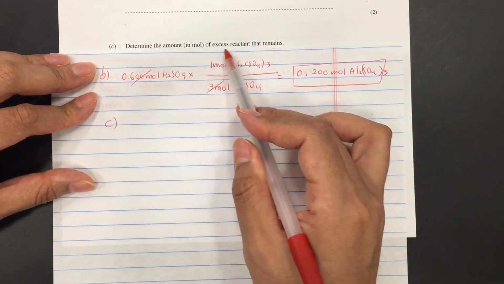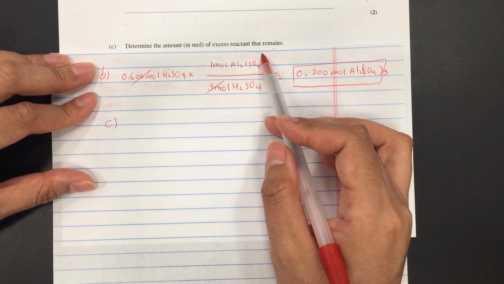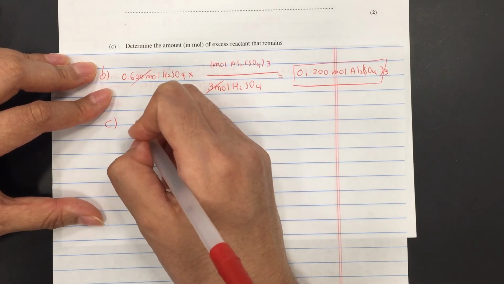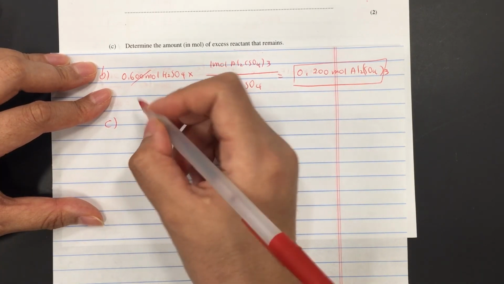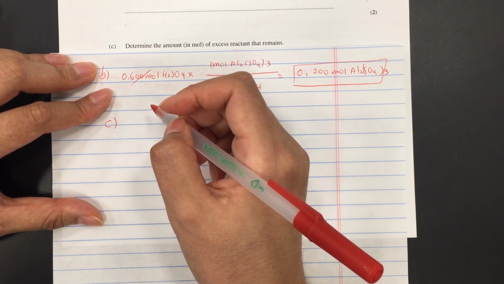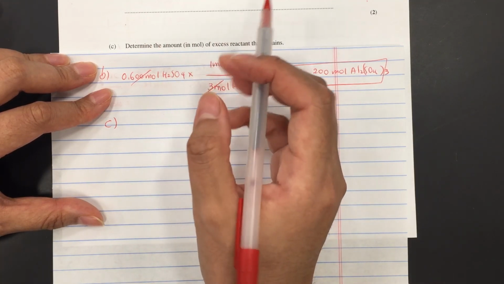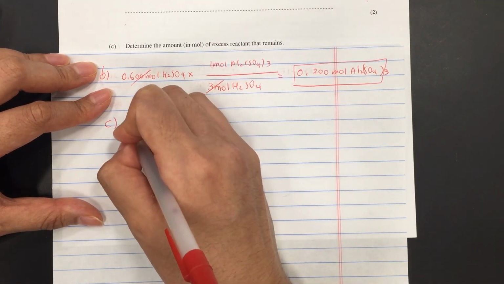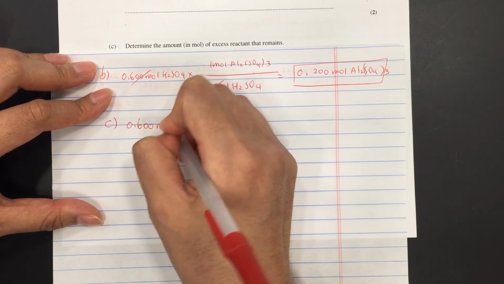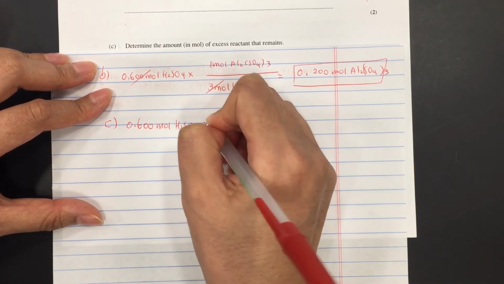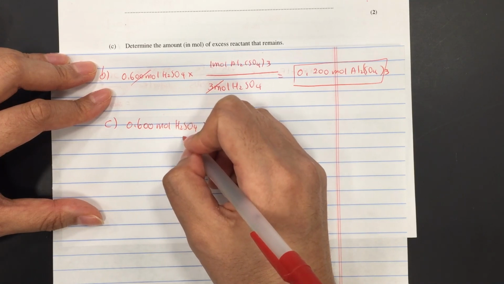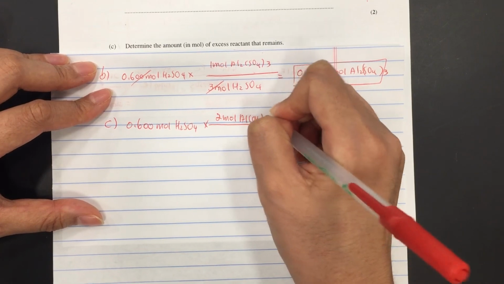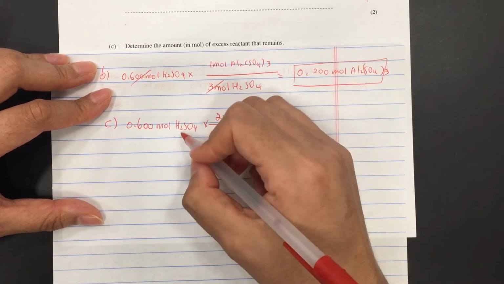Now question C. We need to determine the amount of the excess reactant that remains. We figure out how much of the Al(OH)3 we use to produce the Al2(SO4)3. We start with 0.600 mole of H2SO4, and we convert this mole of H2SO4 to mole of Al(OH)3 to identify the amount that we use with the H2SO4.